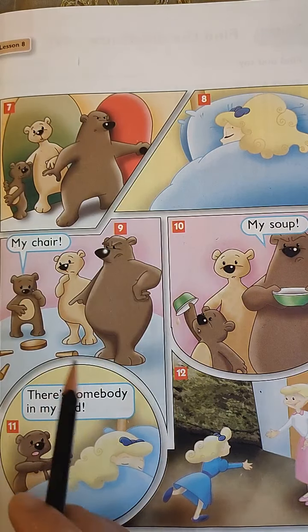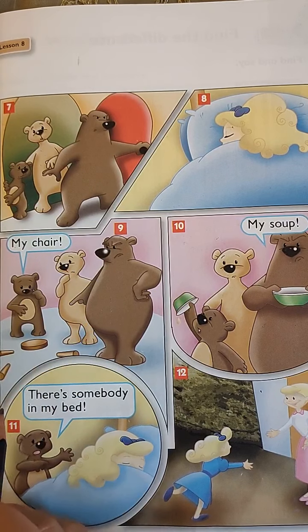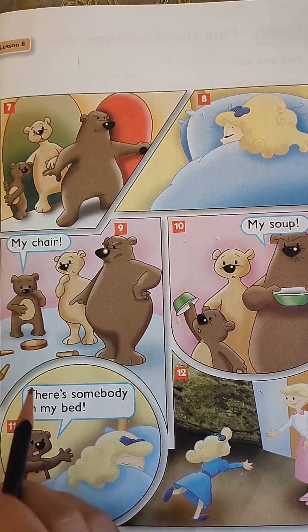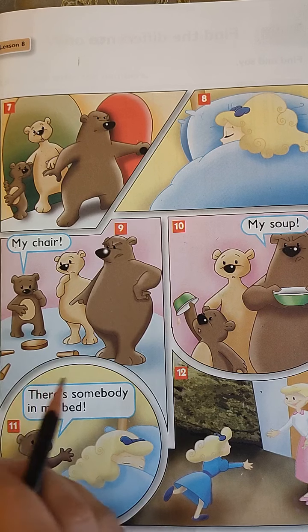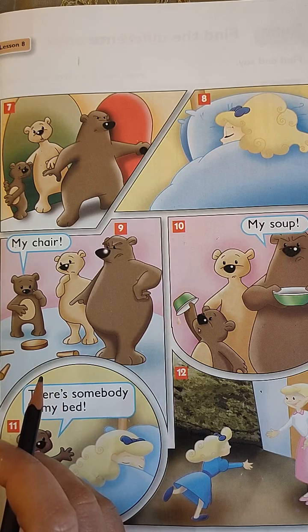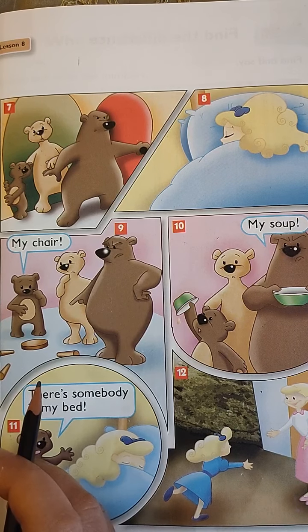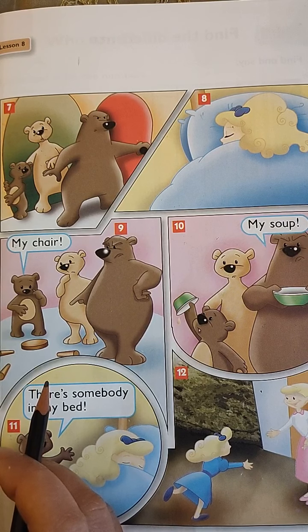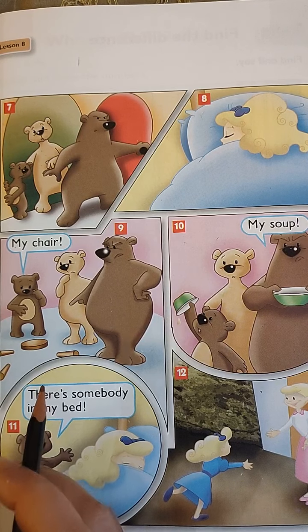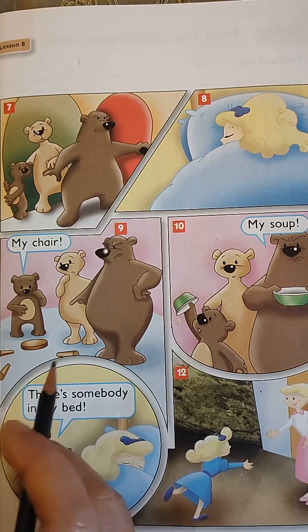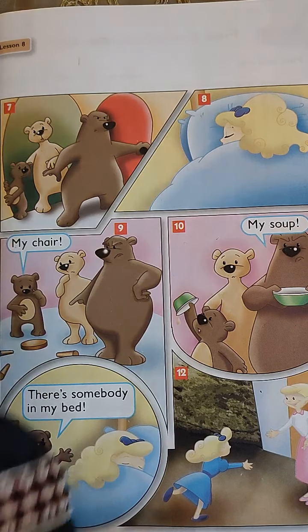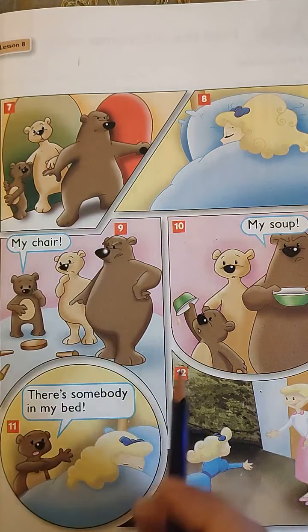إذن picture 9. Daddy bear sees his chair. الأب شاف الكرسي مالته. My chair, he says. Who's been sitting in my chair? منو كان قاعد على الكرسي مالتي؟ Mommy bear sees her chair. الأم همين شافت الكرسي مالتها، قالت who's been sitting in my chair؟ منو كان قاعد بالكرسي مالتي؟ أيضا البيبي bear says my chair.